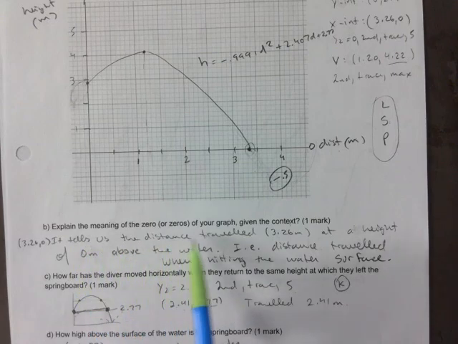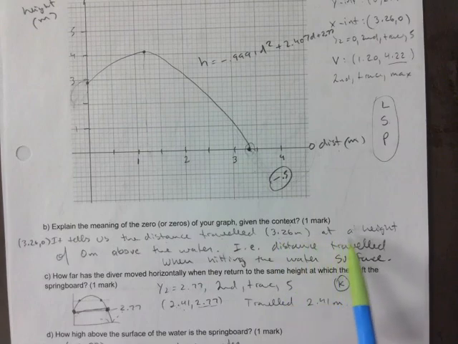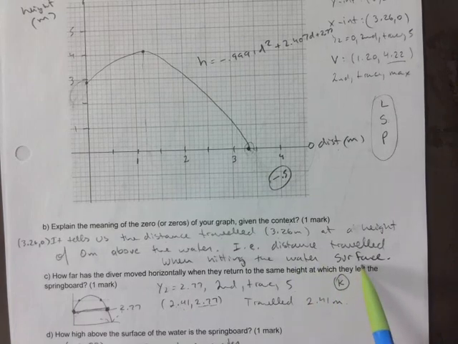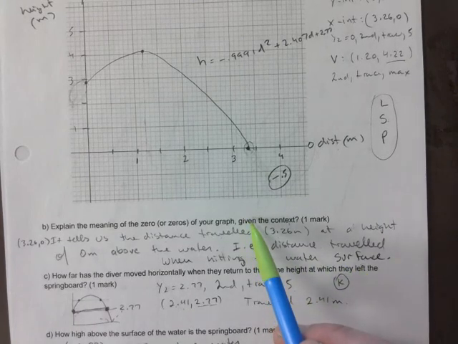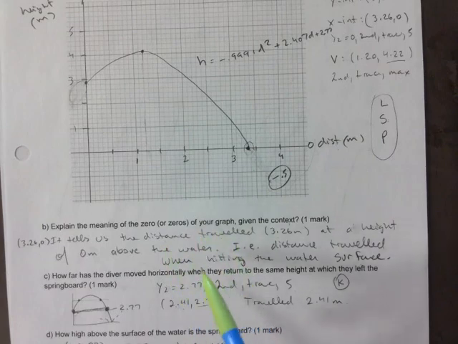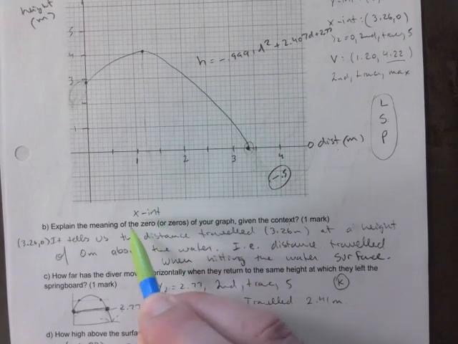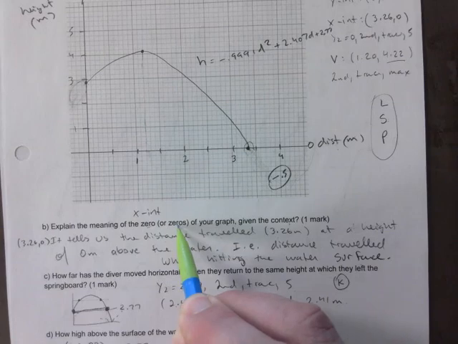It tells us the distance traveled, right, at a height of 0 meters above the water. Right? In other words, it's a distance traveled when hitting the water surface or something like that. That's what the meaning of that point is. It's the x-intercept. So maybe write that on your study sheet that zeros, like a zero or zeros, are x-intercepts.